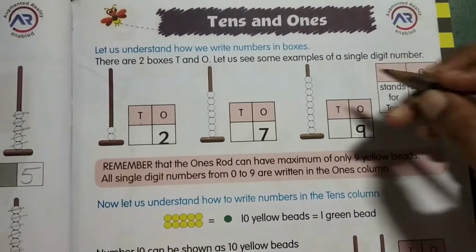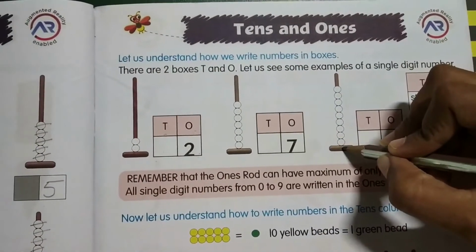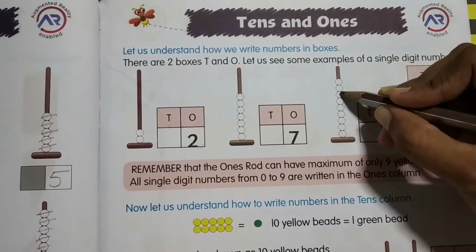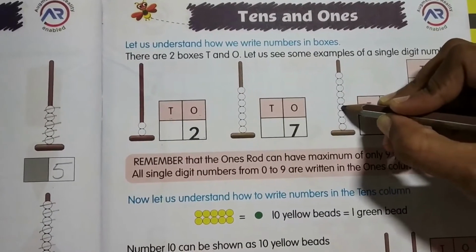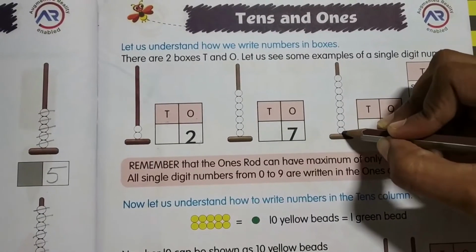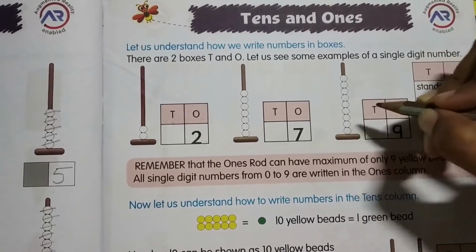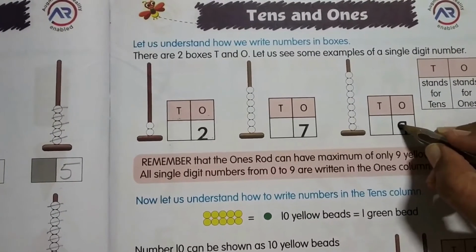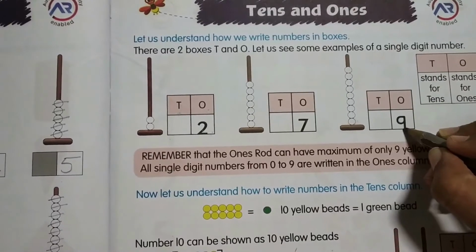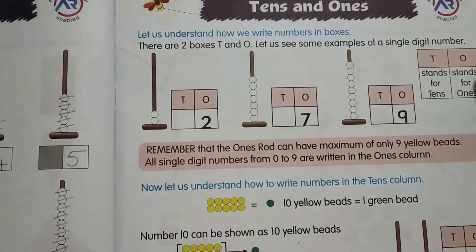In the third box, how many balls are there on the number rod? 1, 2, 3, 4, 5, 6, 7, 8, 9. 9 balls. So where we will write 9? In the ones column. Okay?